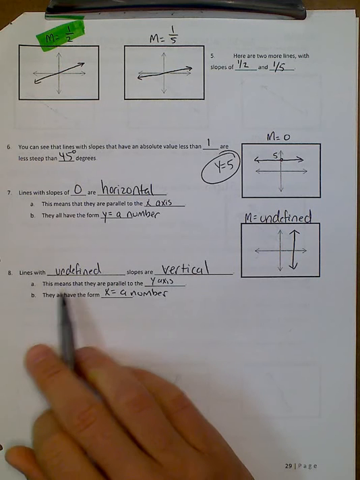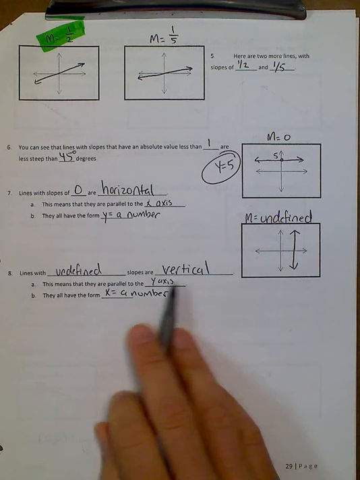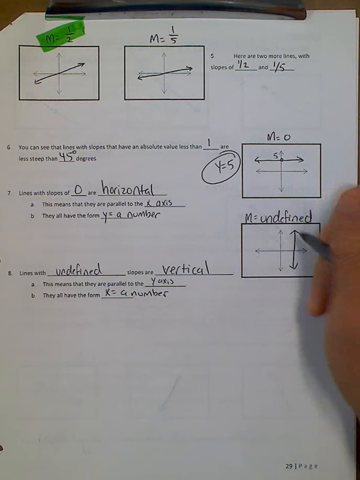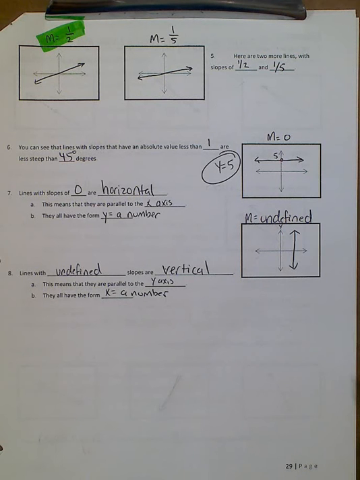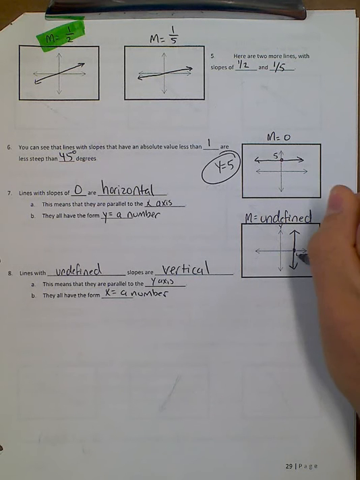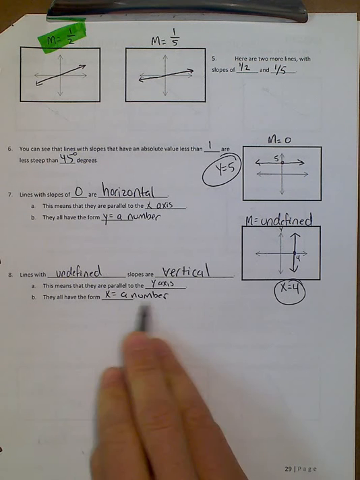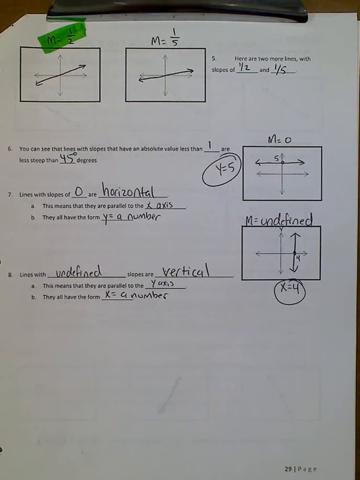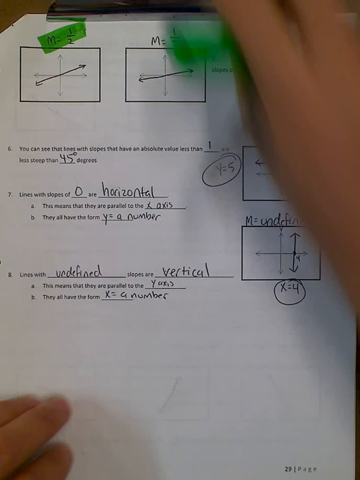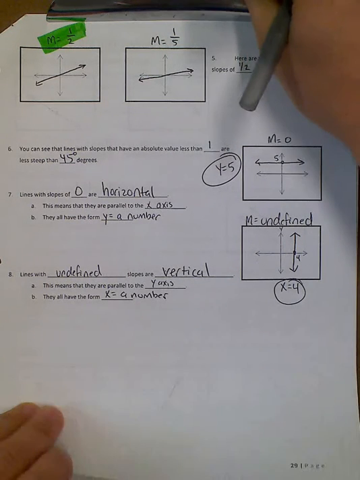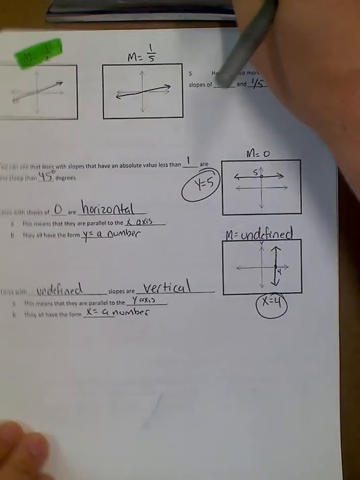Opposite, lines with undefined slopes are vertical. They are parallel to the y-axis. So if this is hitting the graph at 4, we would name this equation x equals 4. x equals a number. And those are the big ideas about slope, to remember that the greater the slope, the bigger the number of slope, the steeper the line.